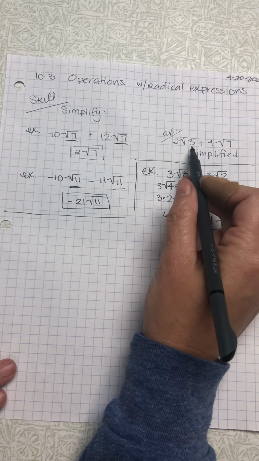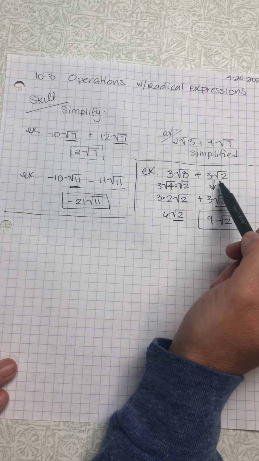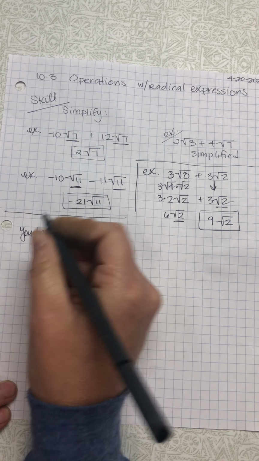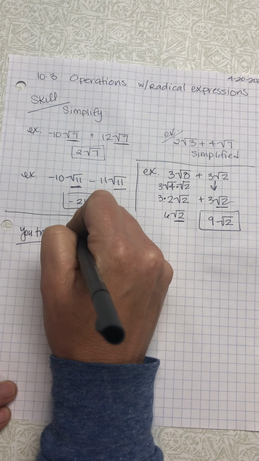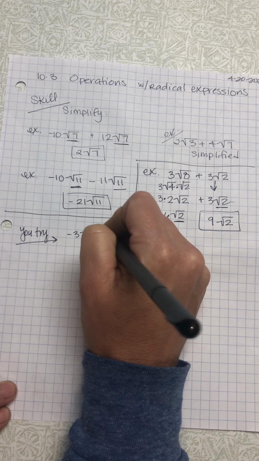So if initially they aren't the same, make sure that you check to be sure that they can't be simplified to be the same. How about you guys try one? Negative 3 times the square root of 20 minus the square root of 5.